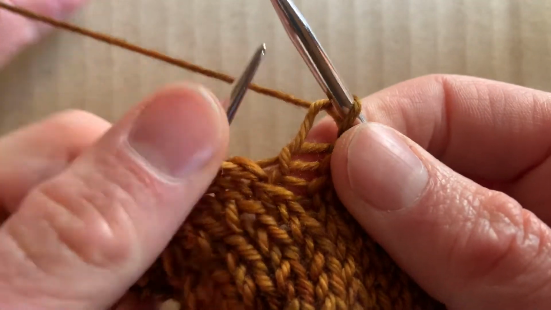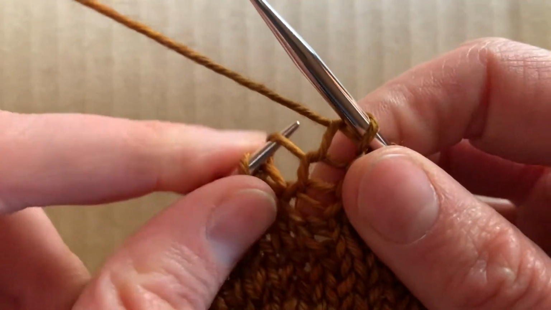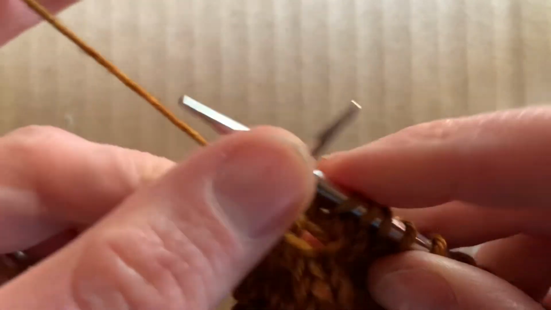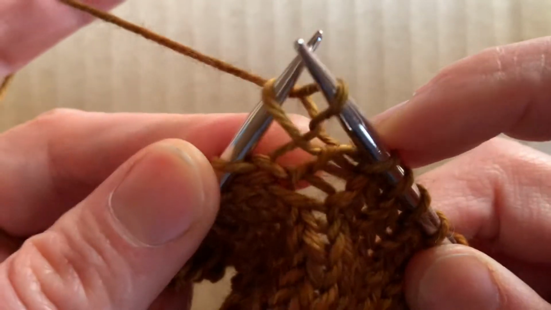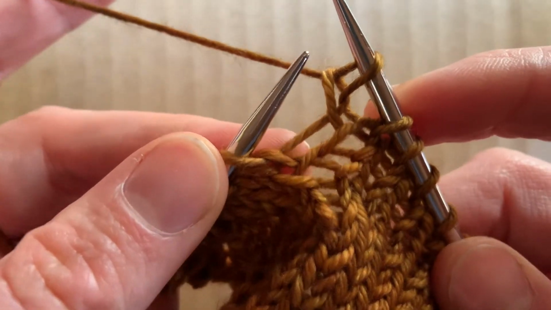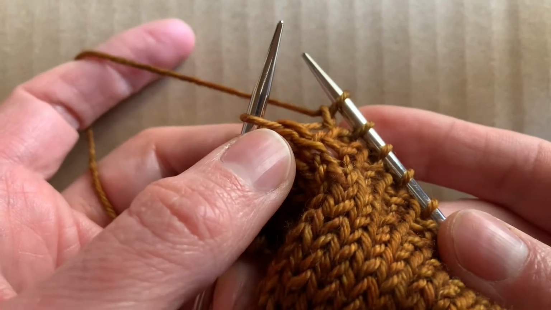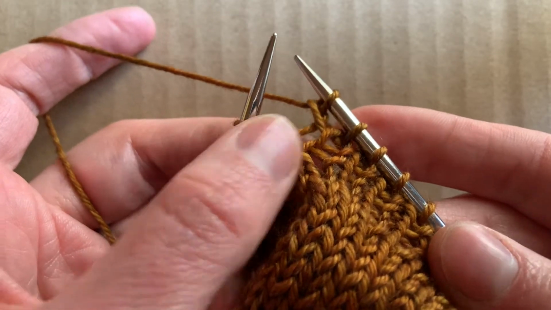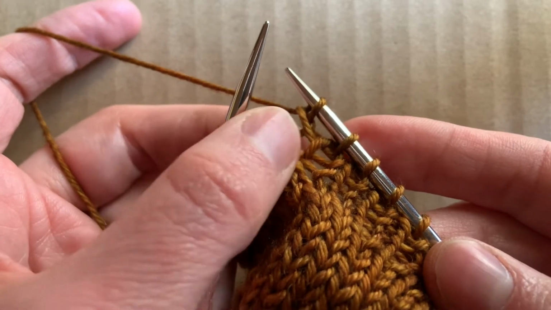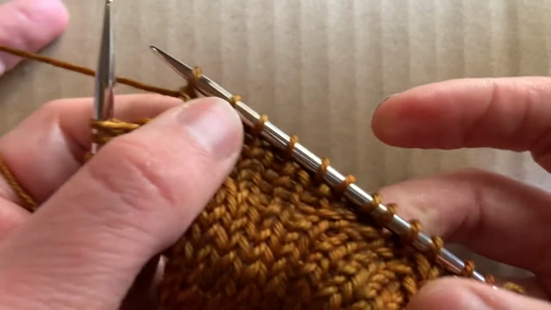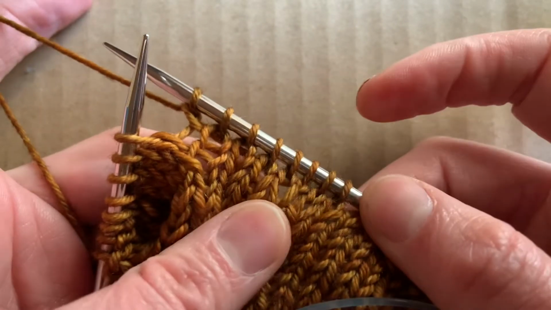And then here I'm going to pick this up from the front and then knit that through the back loop. So you can see the way that loop is made, that's what makes the stitch look like it's leaning to the left or leaning to the right.